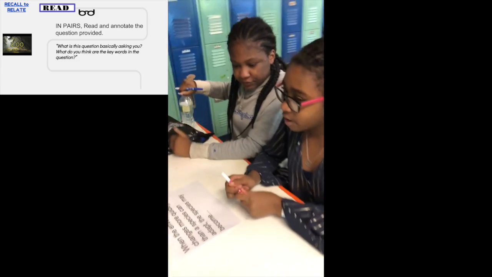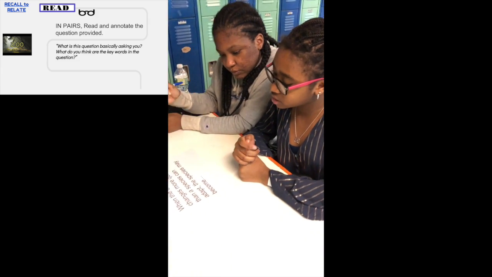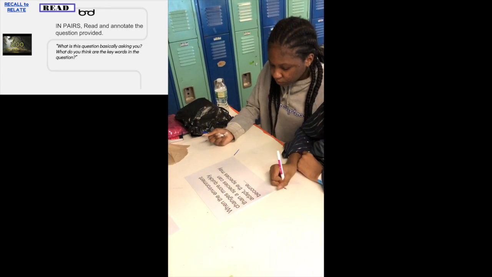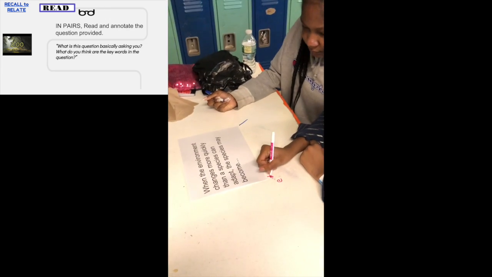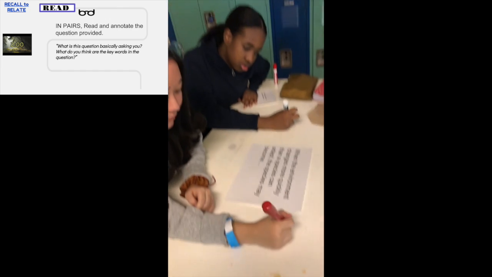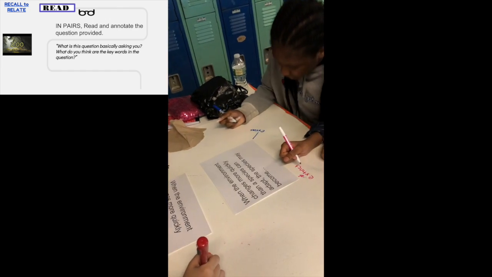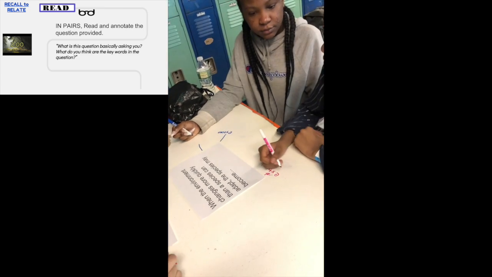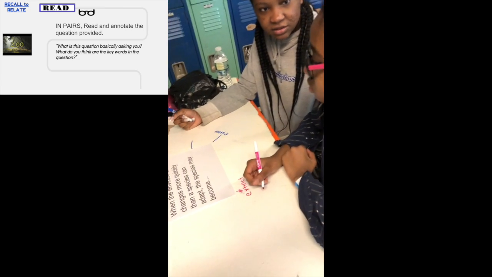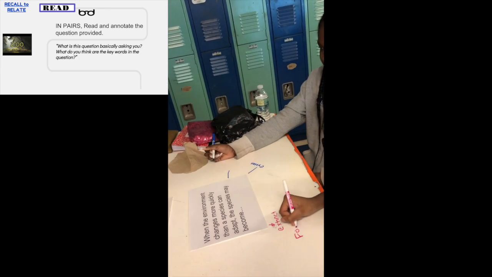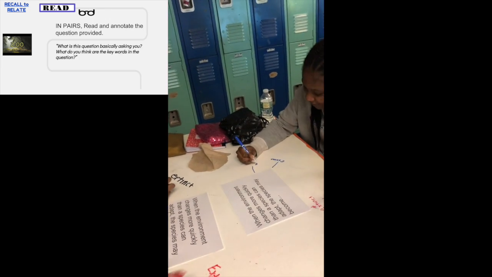When the environment changes more quickly than a species can adapt, the species may become extinct. You think it's extinct? Are you gonna write keywords or what do you think? How do you say like when a species is wiped out? That's extinct. Oh, what about I feel like they'll be forced to move? Endangered. Endangered.